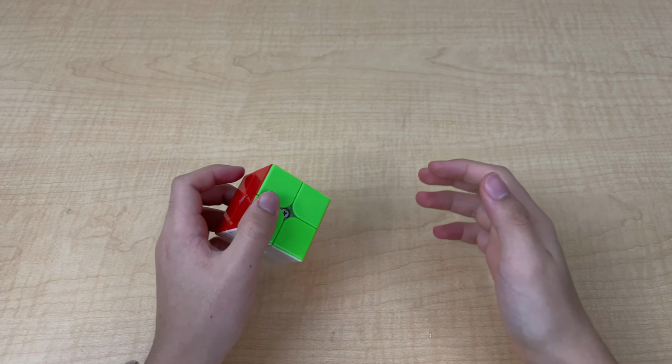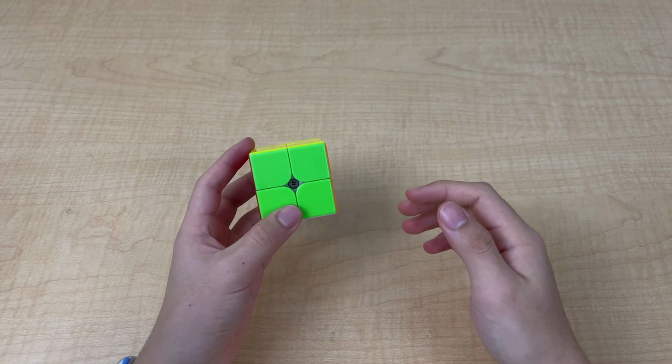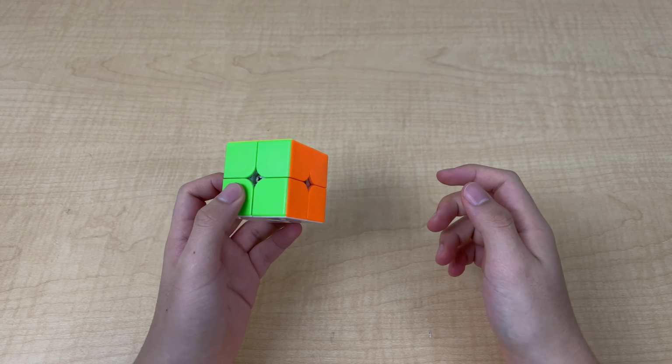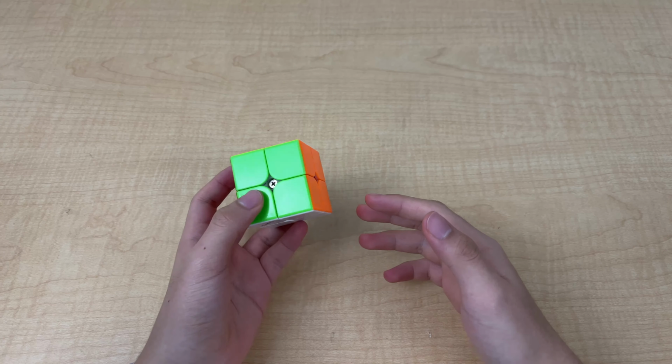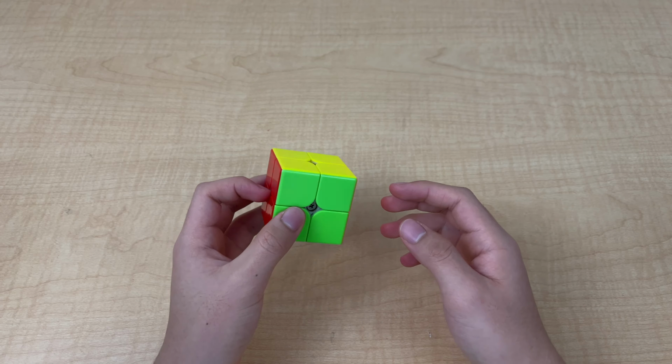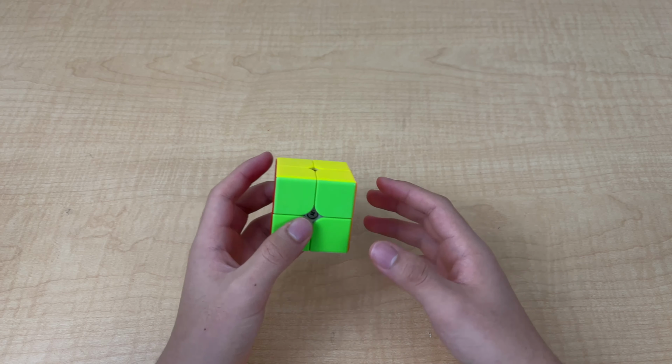Today I'm going to be giving you guys 3 different tips for how to get sub 2 on 2x2. My global average is around 1.7 to 1.8, and I have an official 2.09 average in competition.